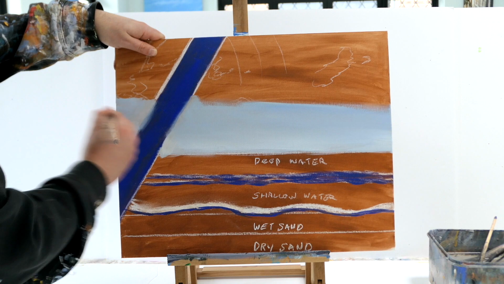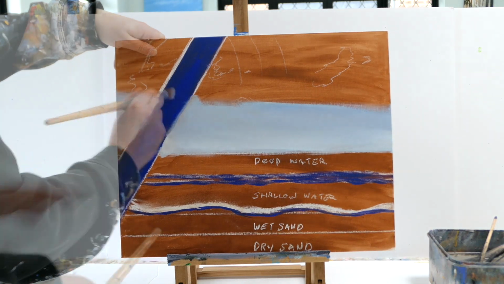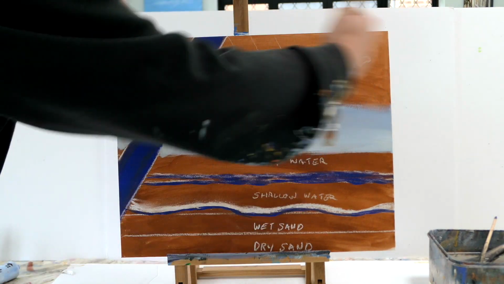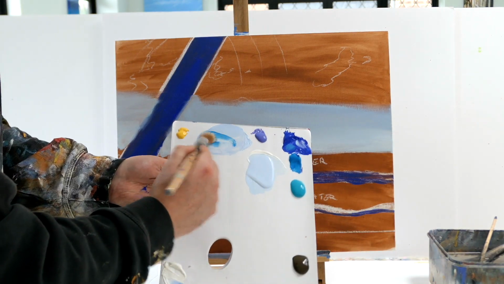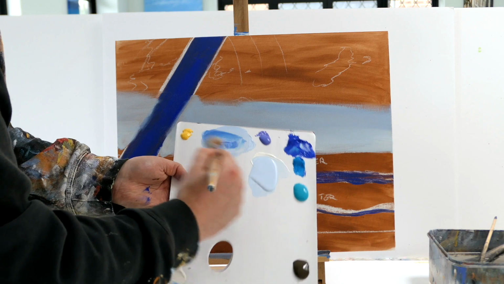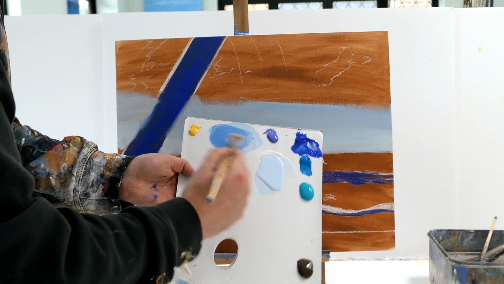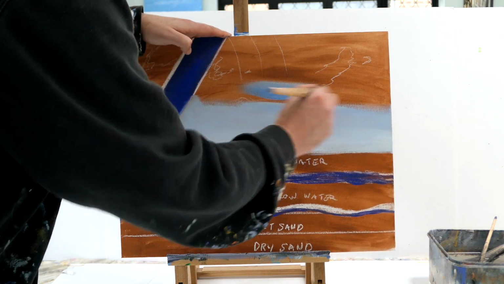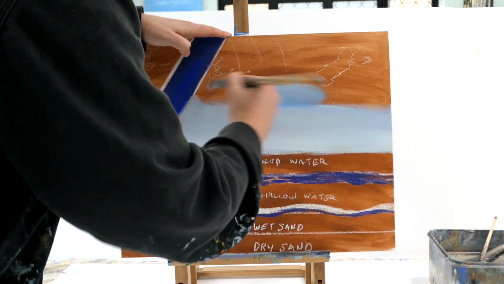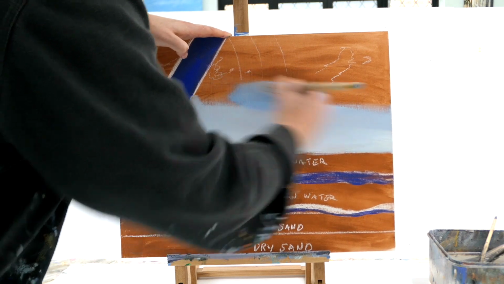And then again, we're just going to add more of the two blues, more of the cerulean, more of the cobalt blue. We're not going to add any more white now. It's still got some white in our mix. And all we're going to do, look, is create our X shapes and just blend this third tone into the lighter shades. So really try to work on your blending.